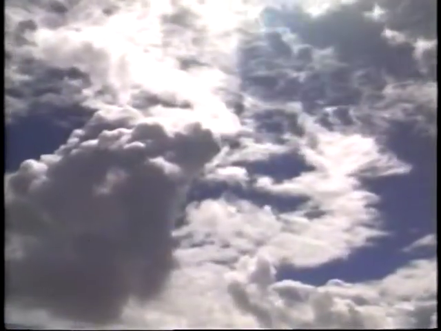Curious cloud, shaped like a rat. It's transforming into a turtle. Is it a sea turtle?